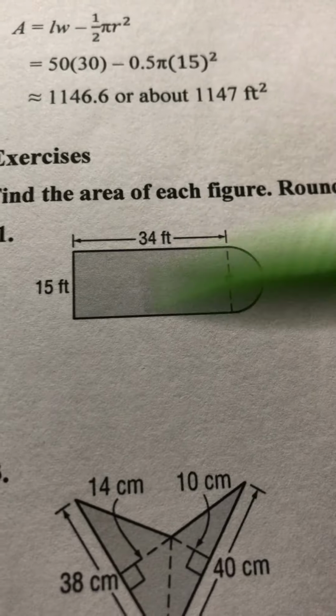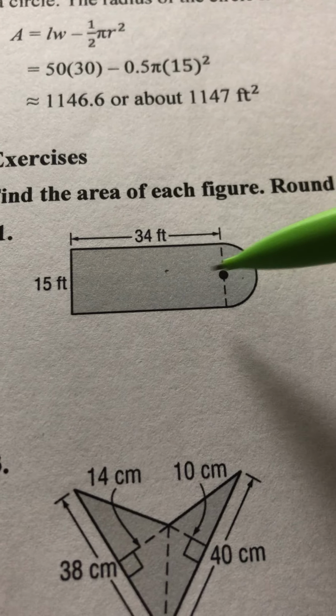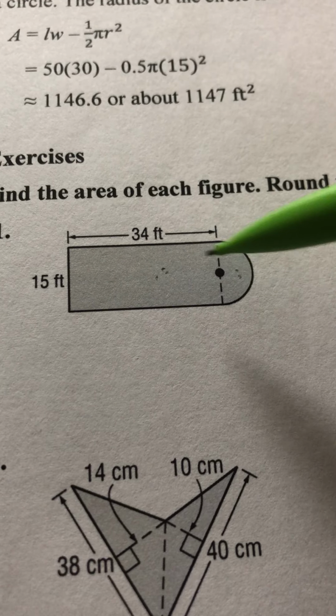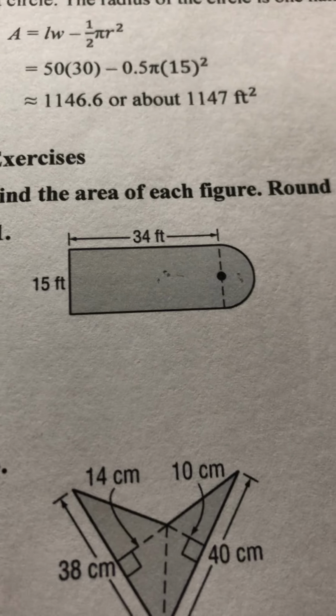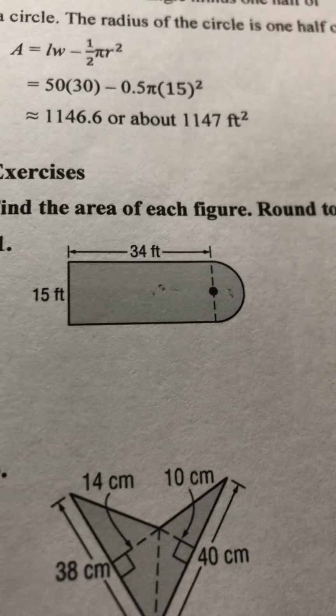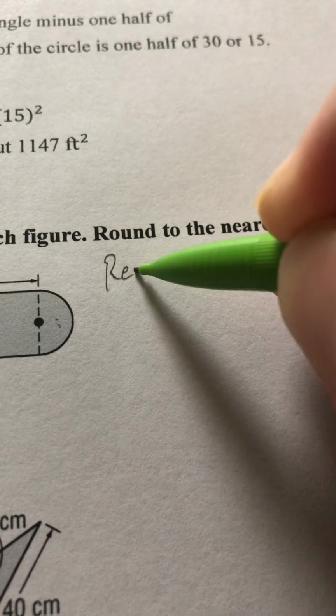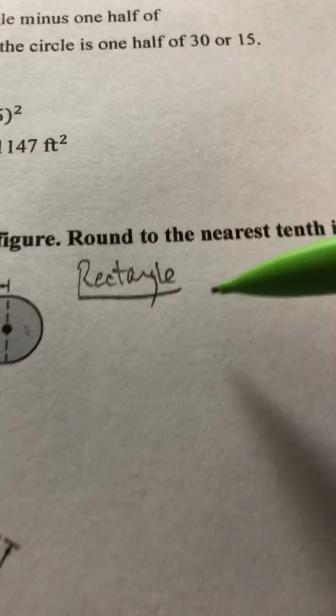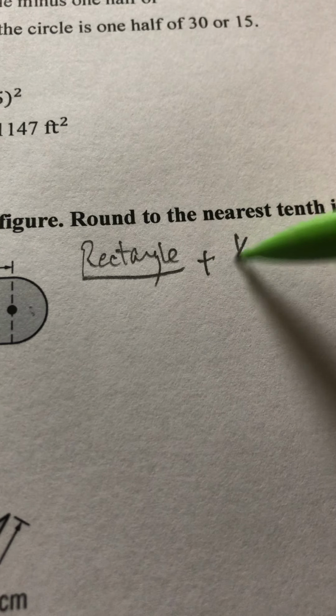I break them down. These are both shaded regions. This is a rectangle, this is half of a circle. Since they're both shaded, you're going to add the two areas up to get the entire area of the composite figure. So here's how I do it. I break them down. This is a rectangle, and then since it's shaded, I add it with half of a circle.